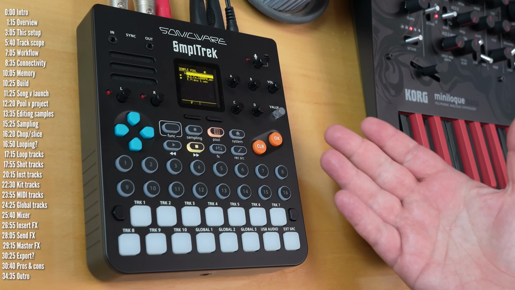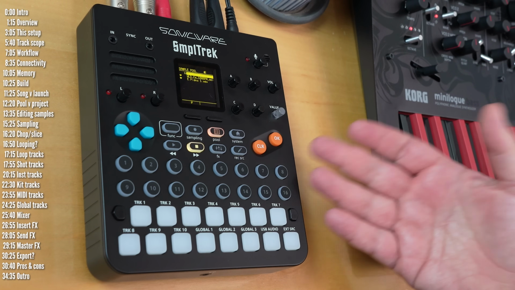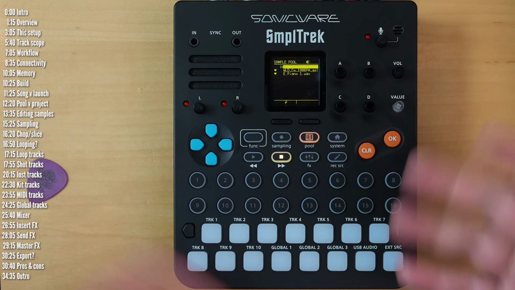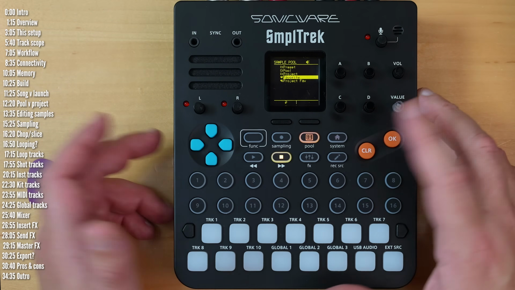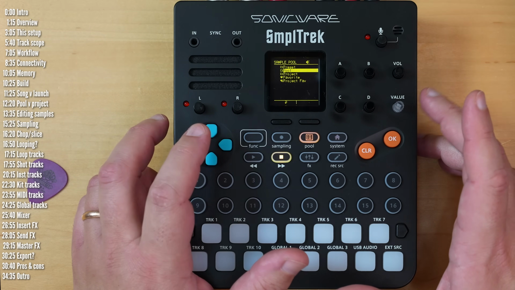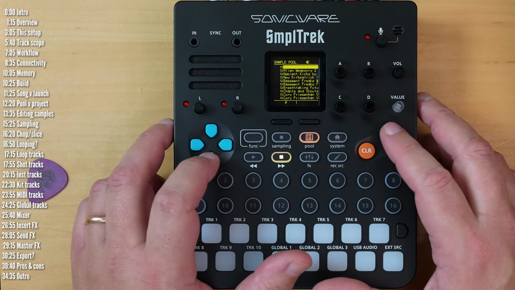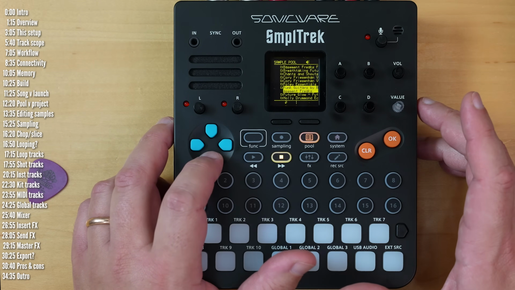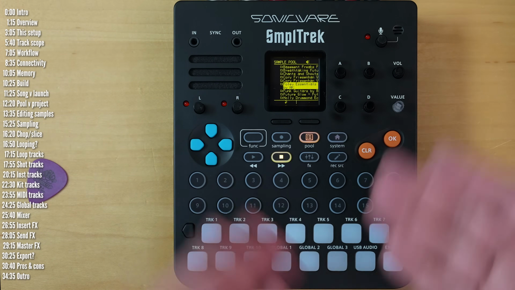SampleTrek comes with over 1 gigabyte of samples, one-shots, loops, and drum kits. And of course, you can add your own onto the SD card. Unfortunately, there's no categorization, at least as of the current firmware. So if you want to, say, search for kicks, you have to go folder by folder and look for them. It would have been nice, obviously, if there was a search or some sort of category option here.